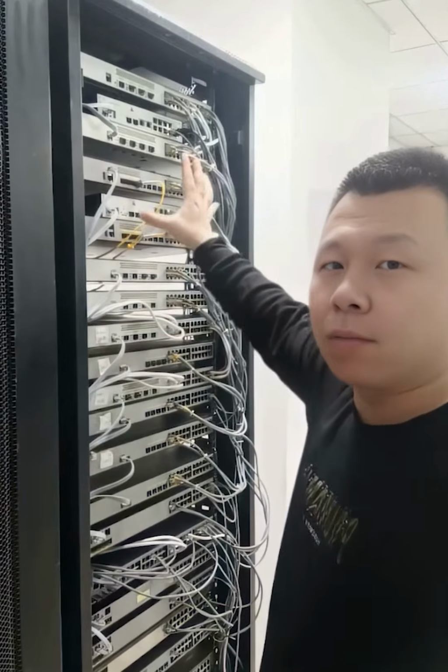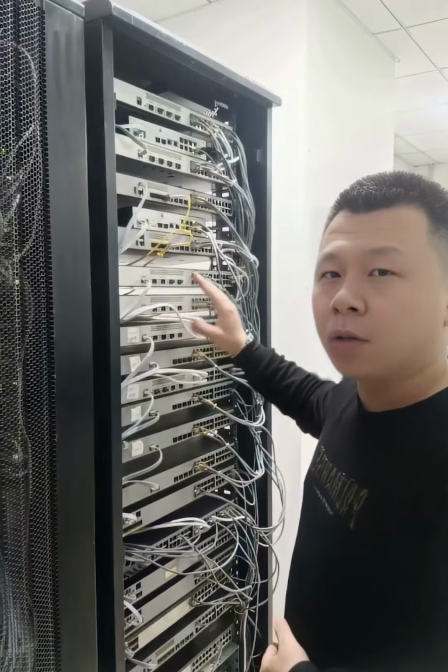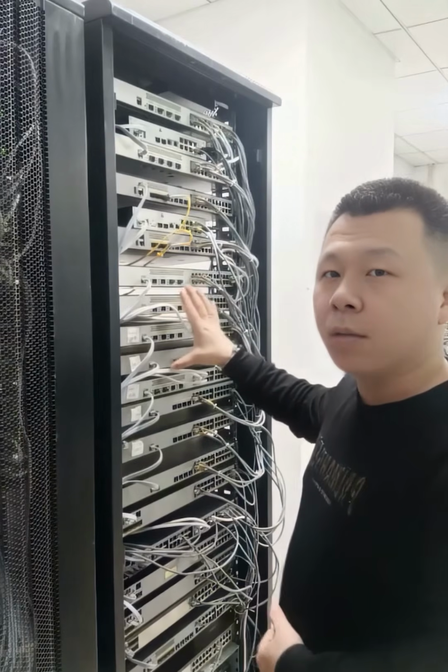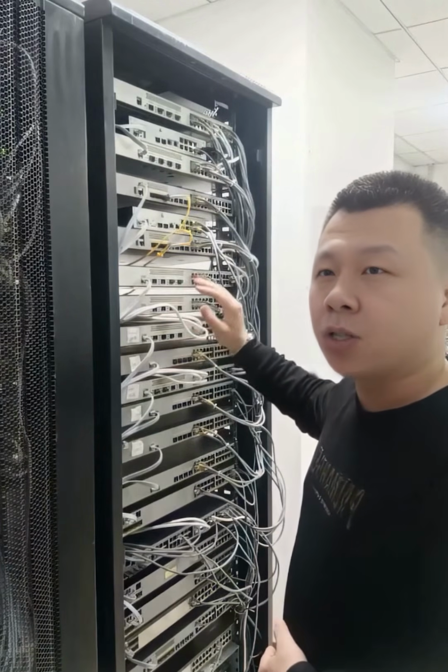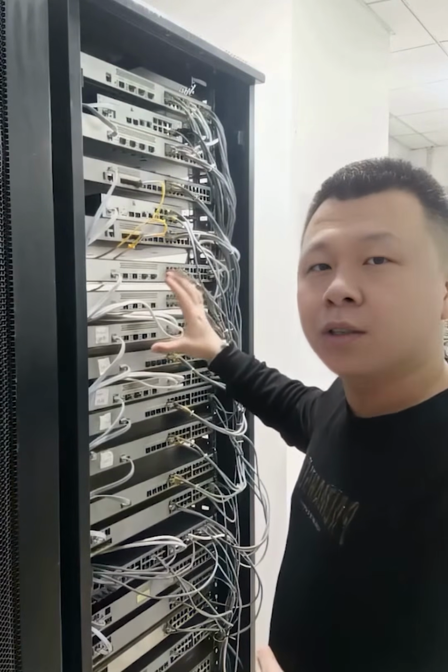So at the top here, we have our Campus X core switch, and then in the middle, there's our wireless controller, Huawei Access Controller. Over here is our firewall. The middle section is where our Campus X aggregation switch is located. Here, you can see the corresponding stacking lines.